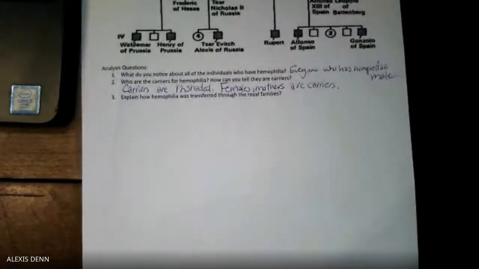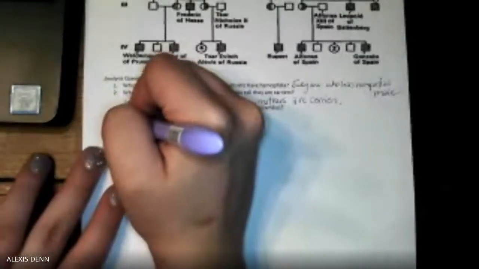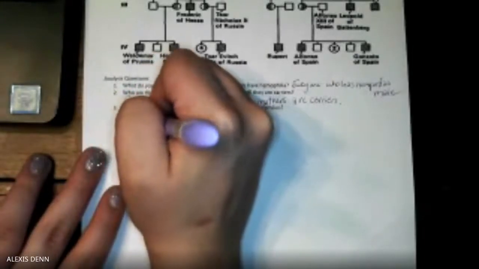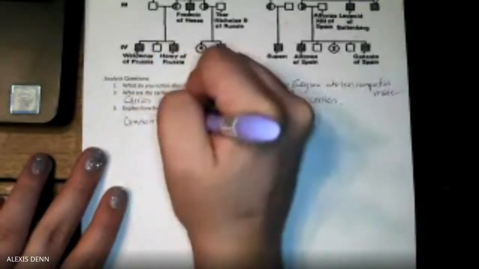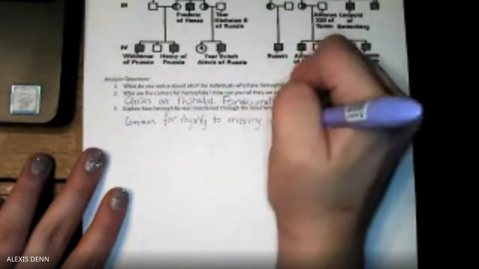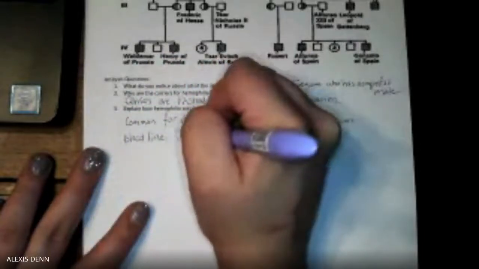Explain how hemophilia was transferred through royal families. Well, first, it was common for royalty to marry within their own bloodline. Typically, this is first or second cousins.